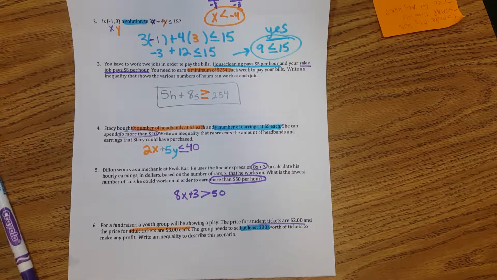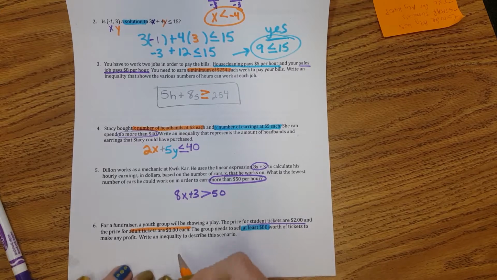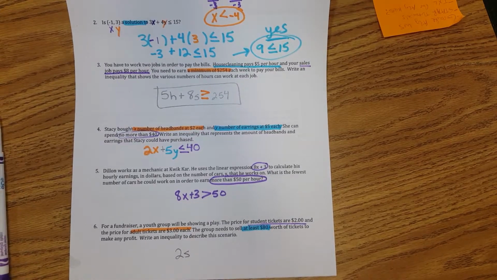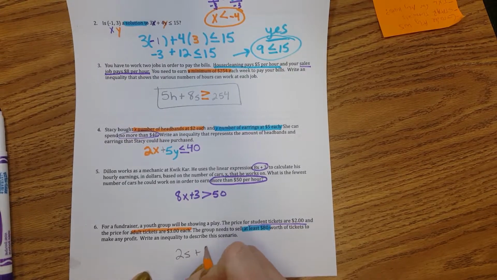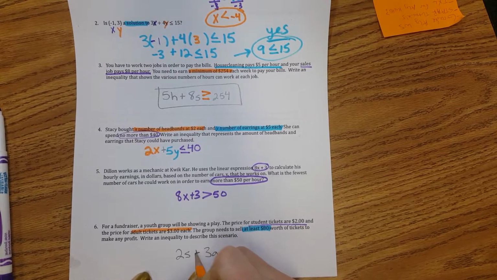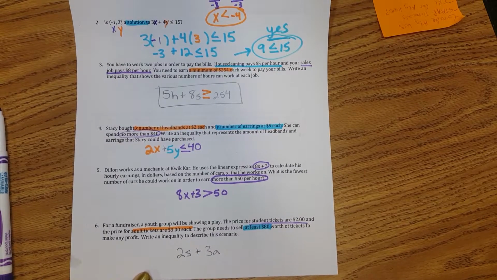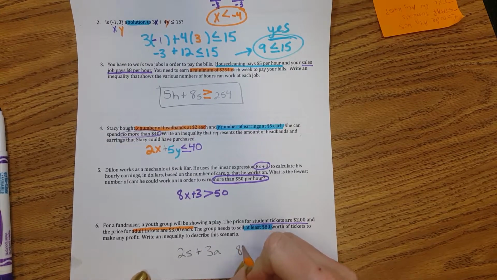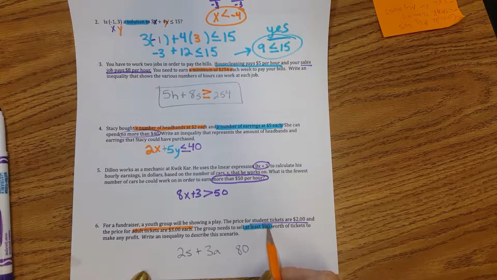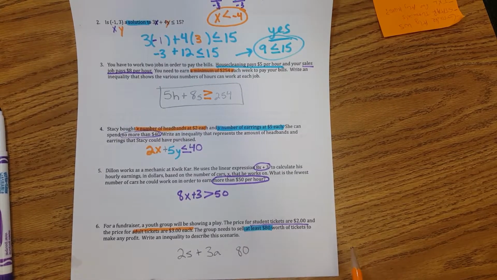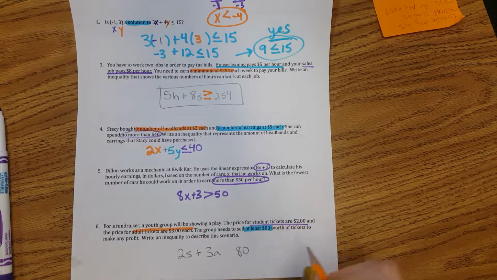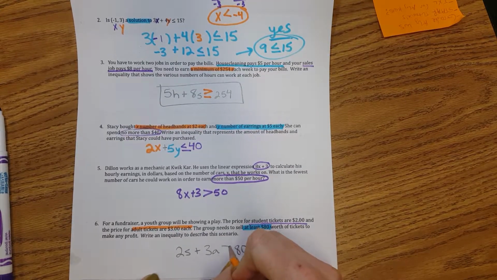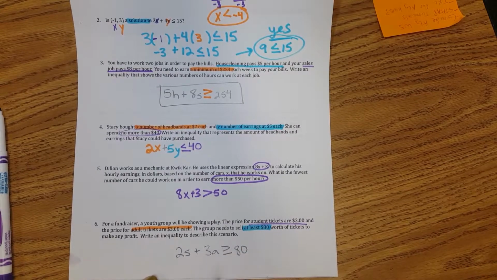So once again, I'm going to do $2 times the student tickets. I'll use S for that. And $3 for each adult ticket. I'll use an A for the number of adult tickets. And then I know I would be okay with making $80. And if I want to make at least 80, that means I could make more than 80 or equal to 80, but not less than 80. I would be unhappy if we got less than 80. So I need to put a greater than sign there.